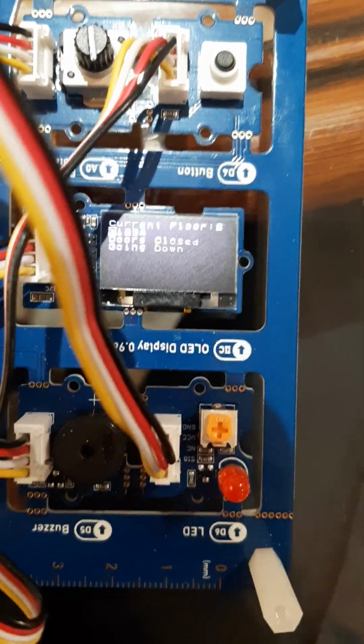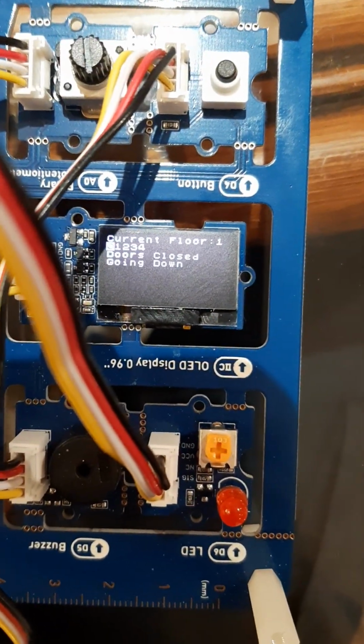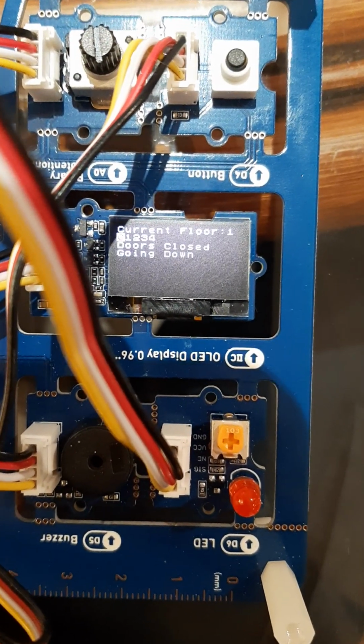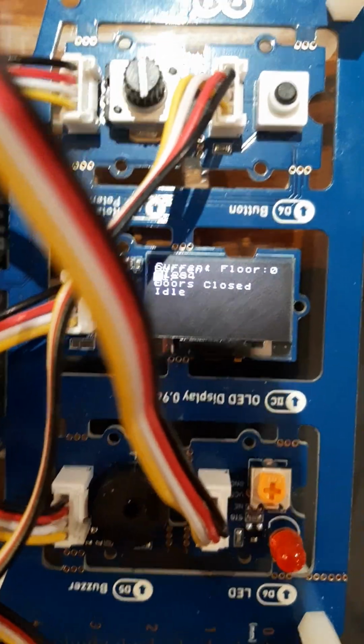So wait a little bit. For 1 and 0. All right, perfect.